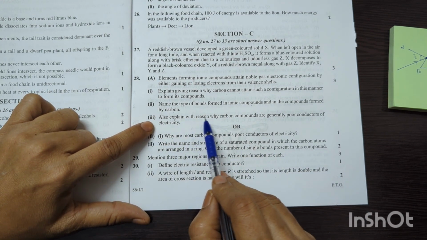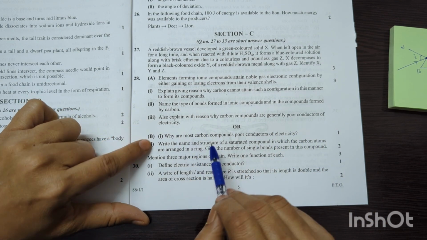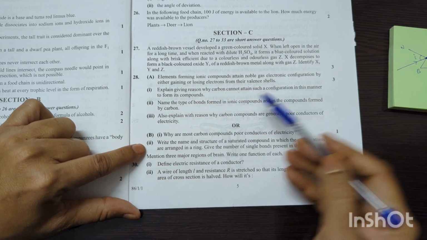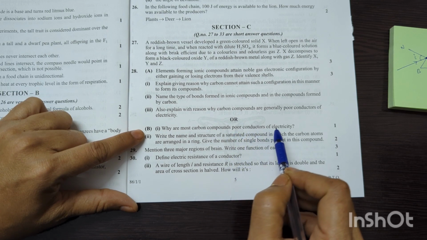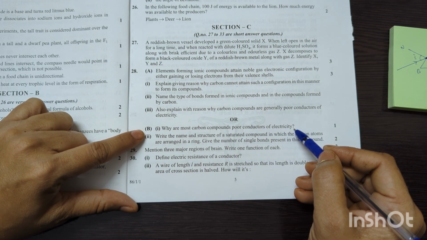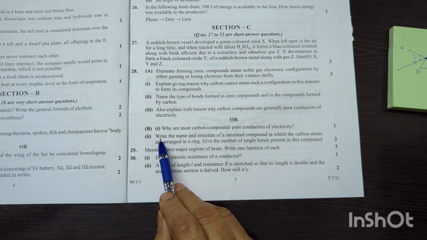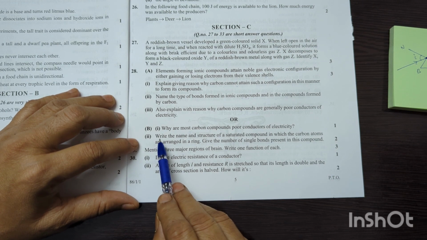Also explain with reason why carbon is generally a poor conductor of electricity. Bonds are strong, that's the reason. But still a better answer can be given to this. The question is why most carbon compounds are poor conductors of electricity. Graphite, diamond, they are poor conductors of electricity. Whenever something is a poor conductor, it means the bonds are strong. They are not easy in releasing free electrons to conduct electricity.